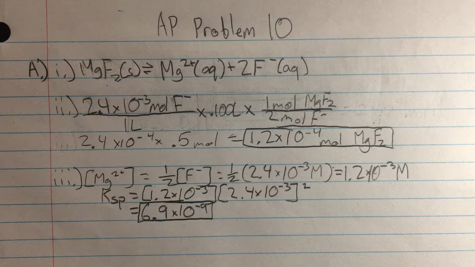For section 2 of part A, we're asked to calculate the number of moles of MgF2 that's dissolved. So to do that, we take 2.4 times 10 to the negative 3 moles of F minus, divide that by the volume, which is 1 liter, then multiply by 1.1 liters, and then we multiply that whole thing by 1 mole of MgF2 over 2 moles of F minus.